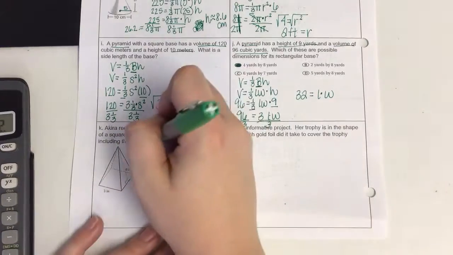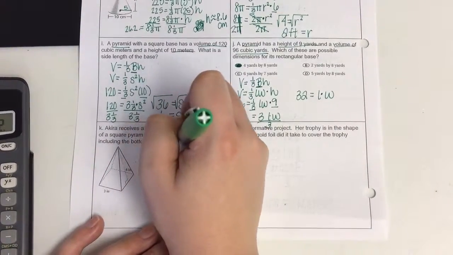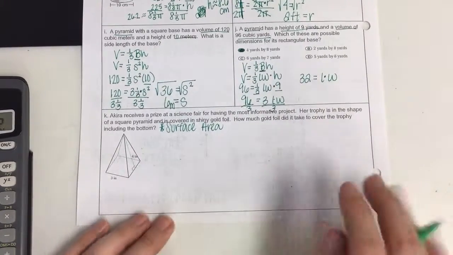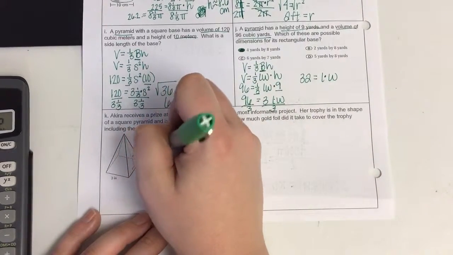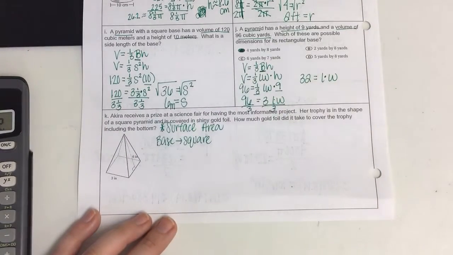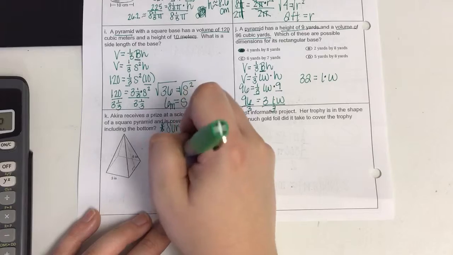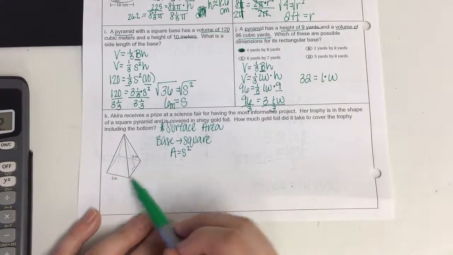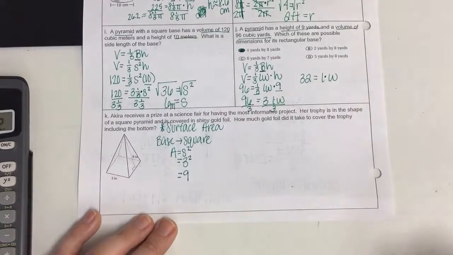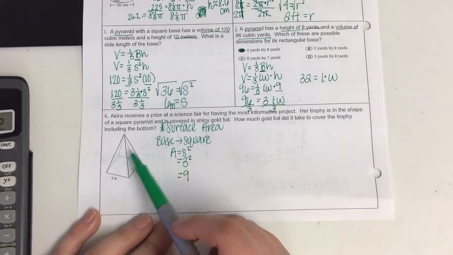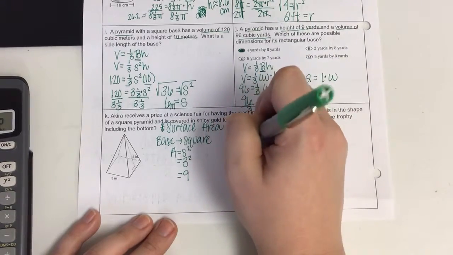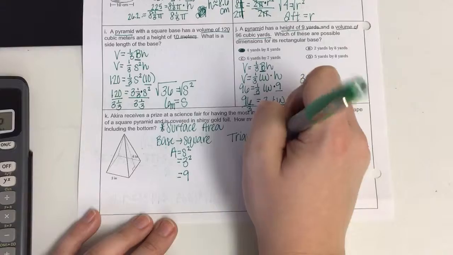Okay, so in order to find surface area, I find the area of all parts. So again, like before, I always like to start with my base, and my base is a square. The formula for my square is A equals s squared. The side of my square is 3, so this is 3 squared, or 9. Then we see we have 4 triangles. They are all the same since I have a square base. So we have 4 of these triangles.